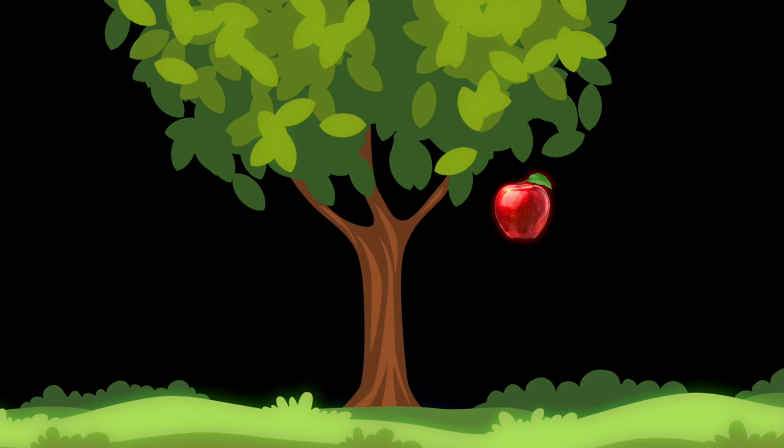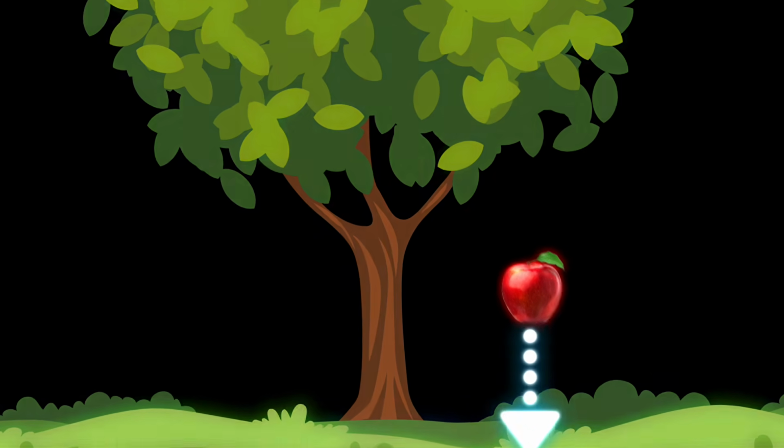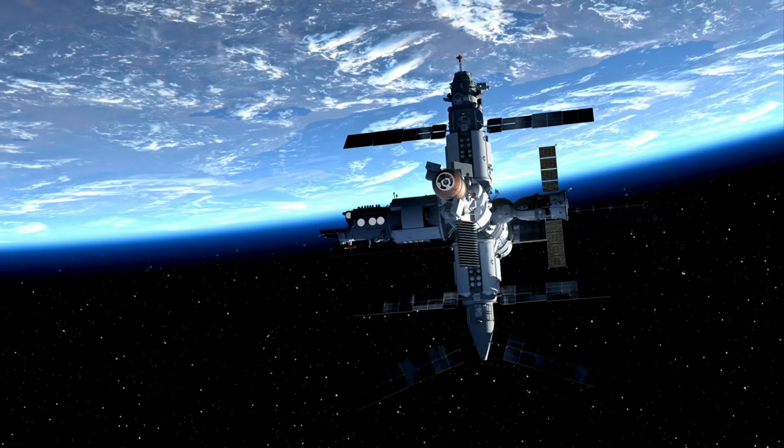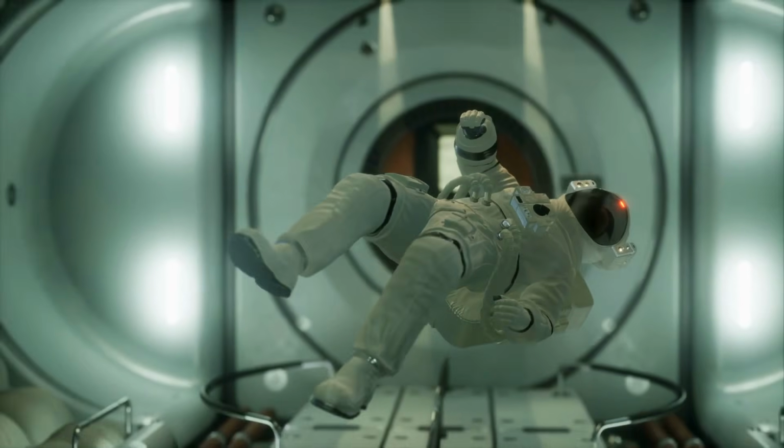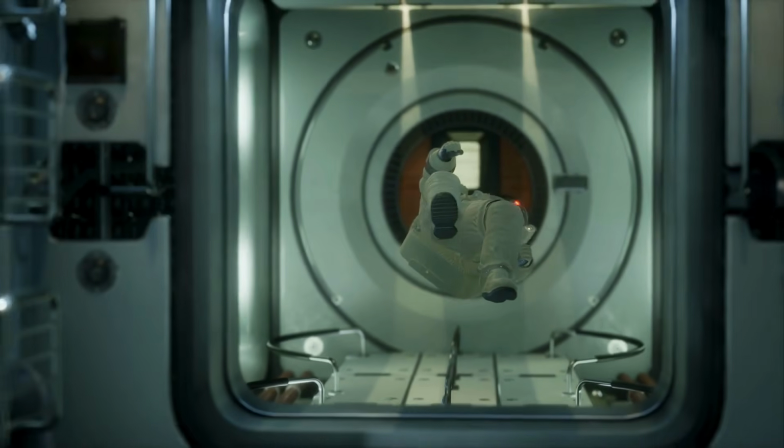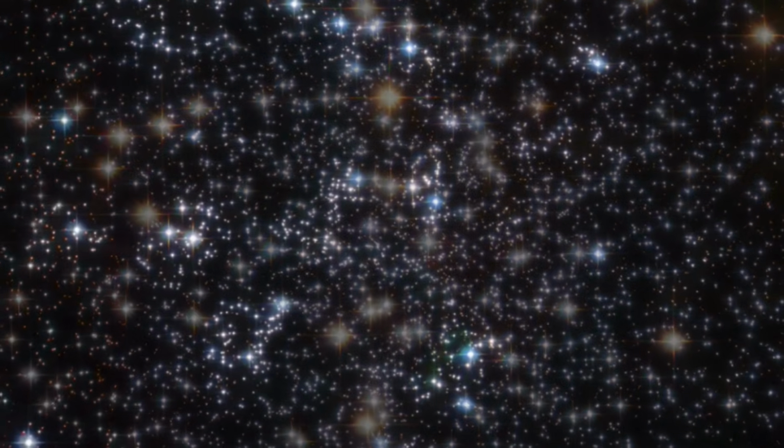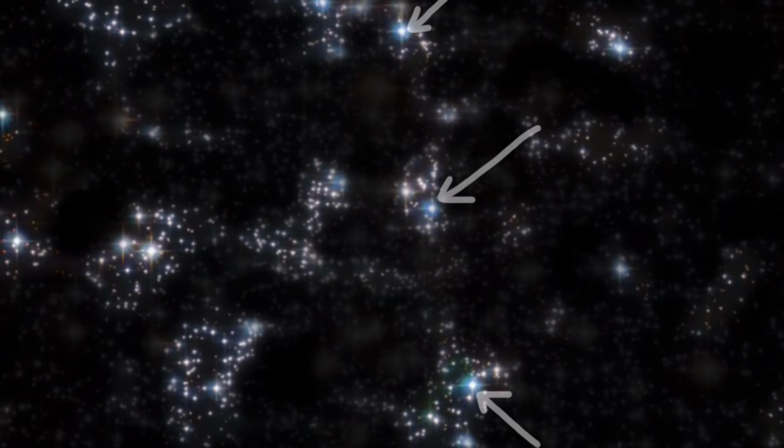We know an apple falls because the earth pulls on it. But does the apple pull on the earth as well? Why do astronauts in space station appear to float, even though gravity still exists there? And why do the hottest stars in the night sky often shine blue?